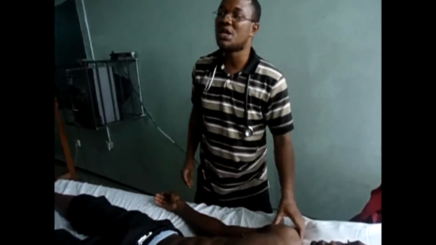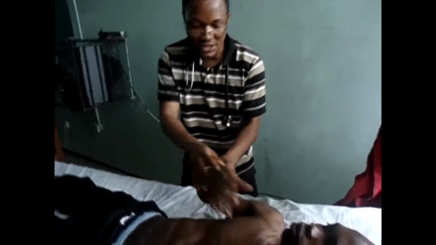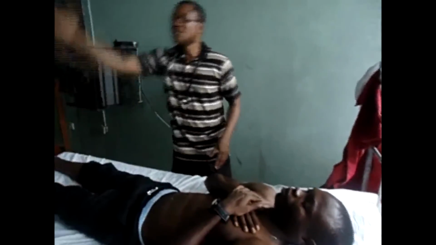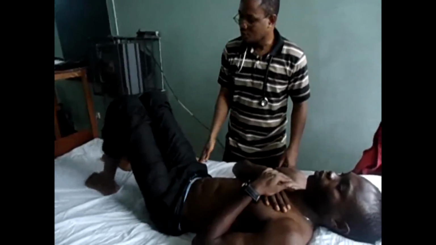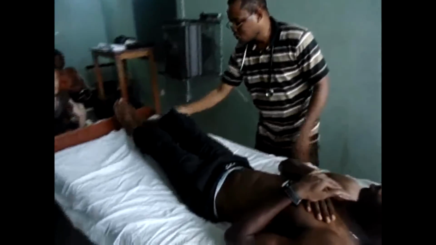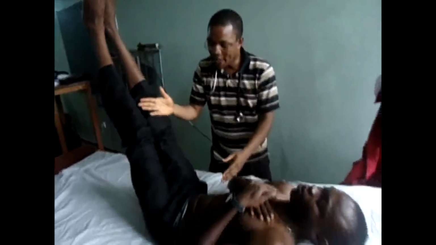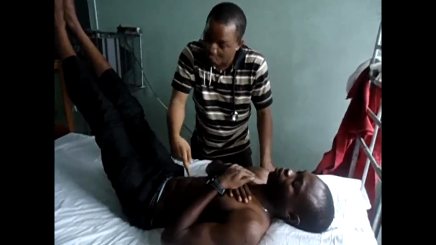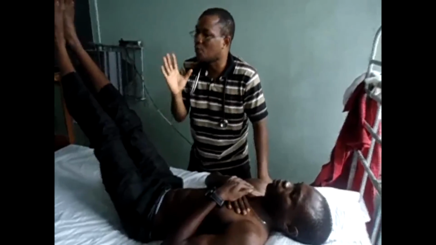Then the next thing, you confirm whether this mass is inside the abdominal cavity or within the anterior abdominal wall. To do that, you ask the patient to place the hands on the chest and to raise both legs up at the same time. No, you raise both legs straight up.